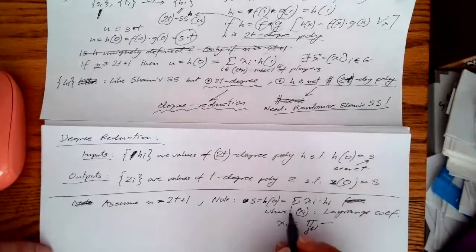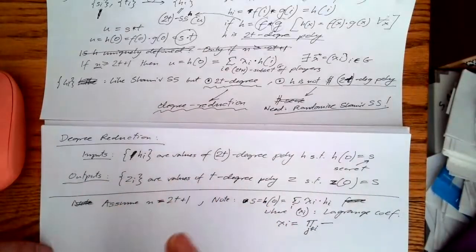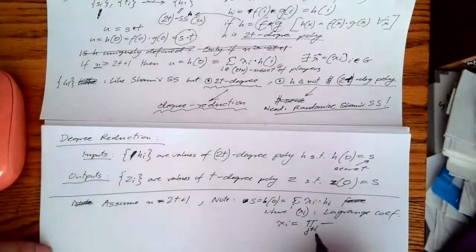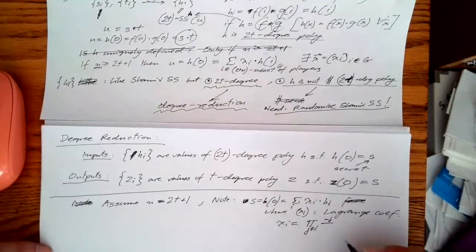Because we take all players, there's no longer a subset that we need to consider, which is simply all. So it's all except the i point. So this is 0 minus j in the numerator, and in the denominator we have i minus j.